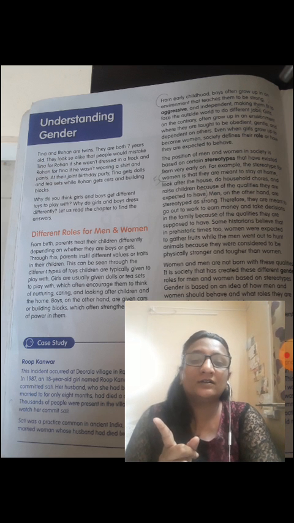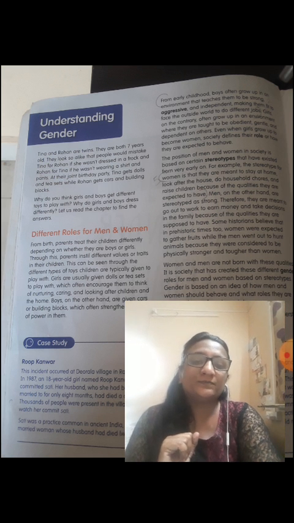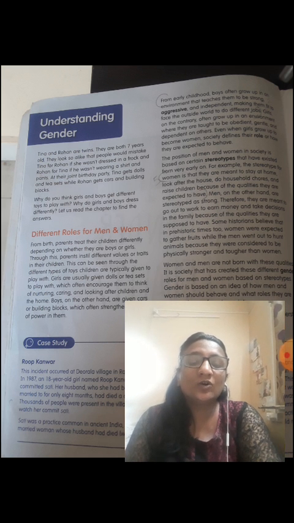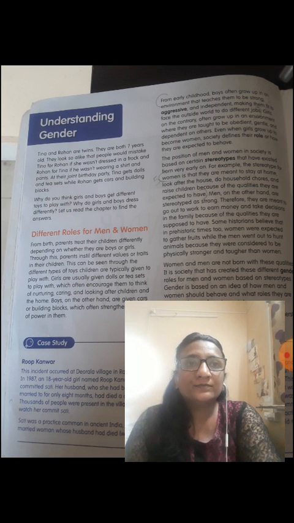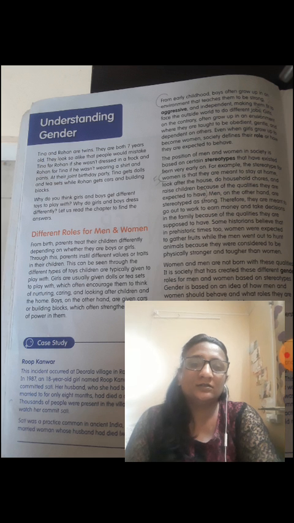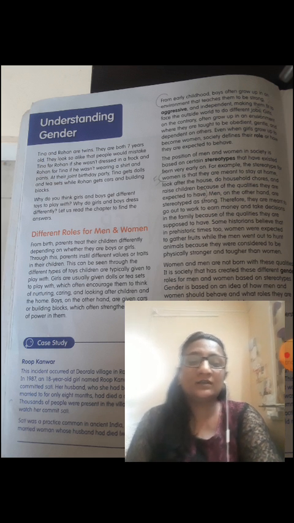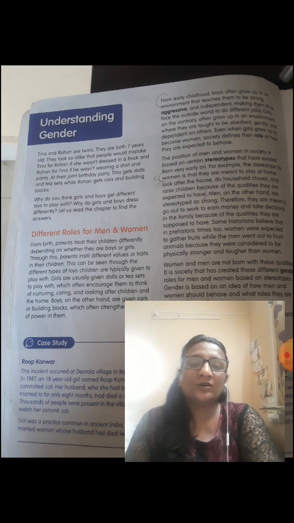This Roop Kaur case study has been given, which tells the biasness between male and female. It has also been asked, if a female dies, does the male do the same thing? No, not at all. This is called gender, understanding gender, how our society and our country has been divided, and what margins they have for males and females, how they look upon the males on one side, and how they look upon the females on the other side.